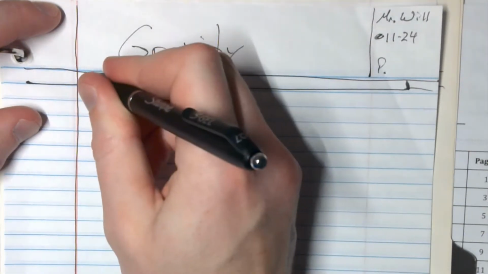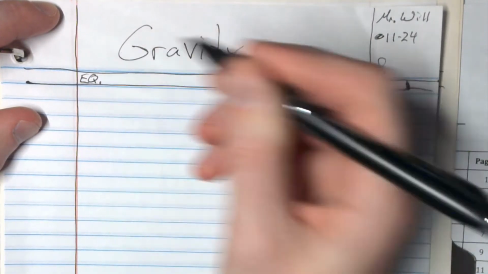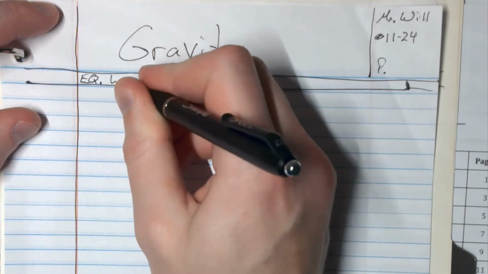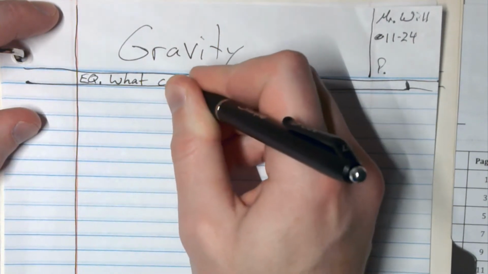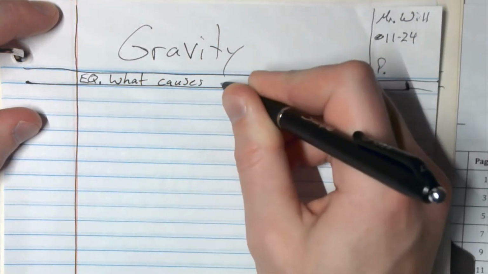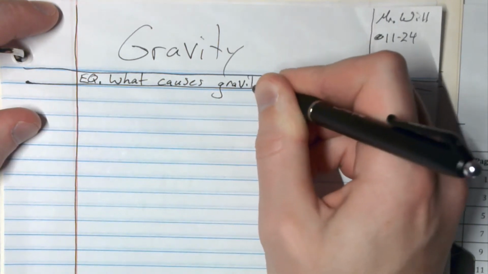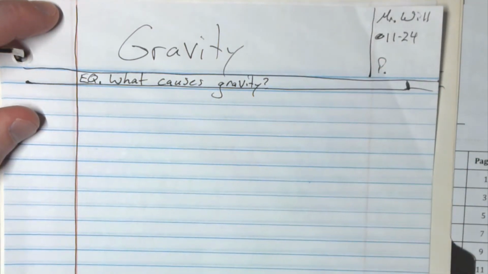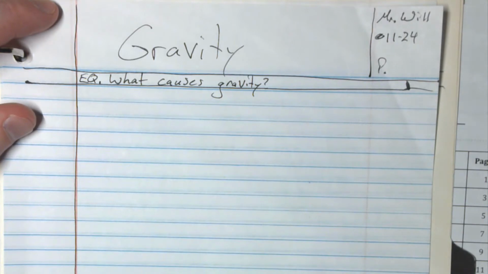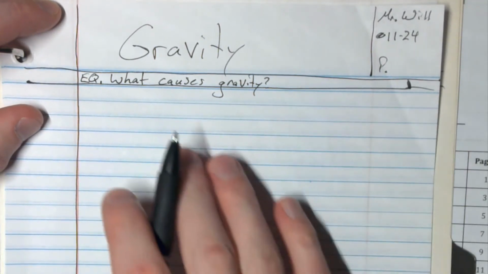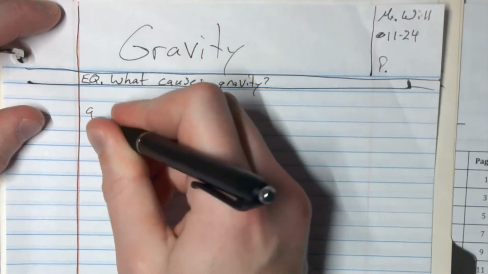And our essential question is, what causes gravity? And, I mean, it's probably an oversimplified answer, but we're going to get to it. Our first word is gravity, so let's put that in here.